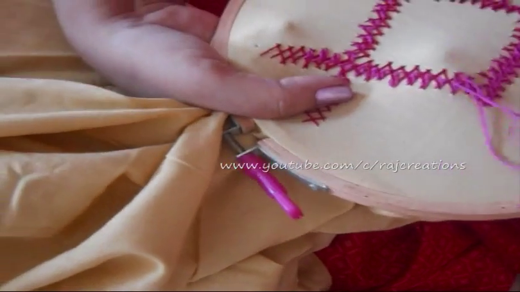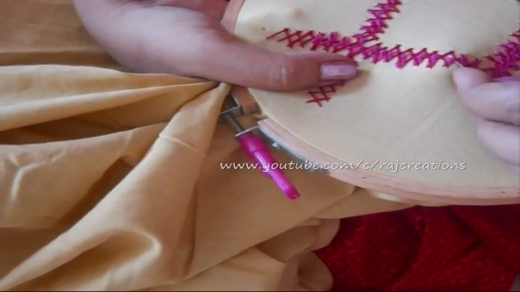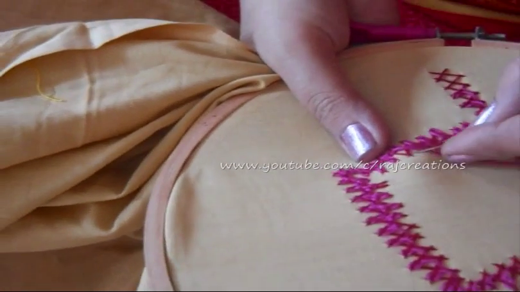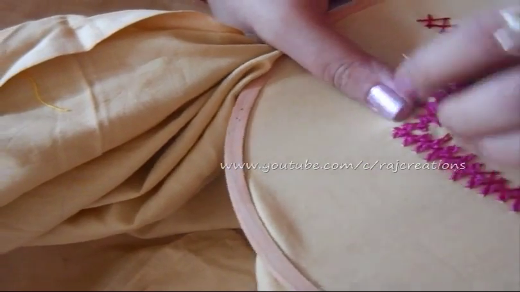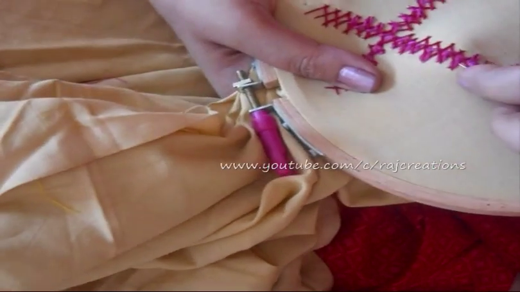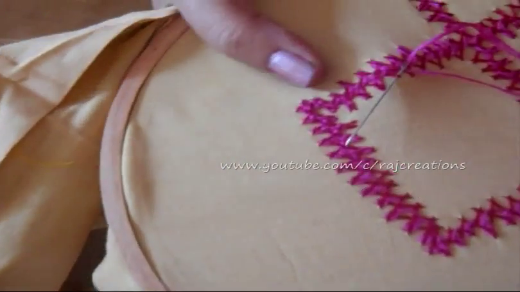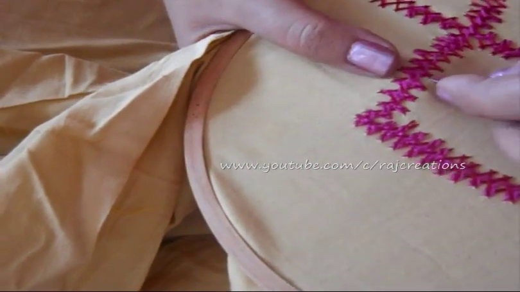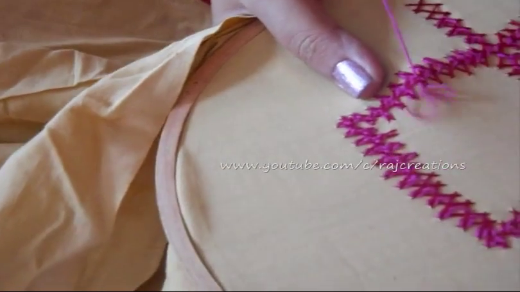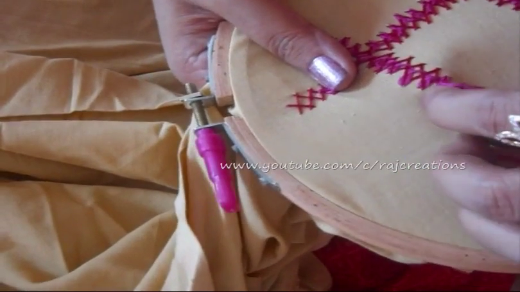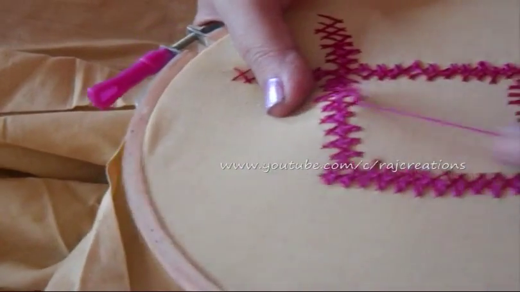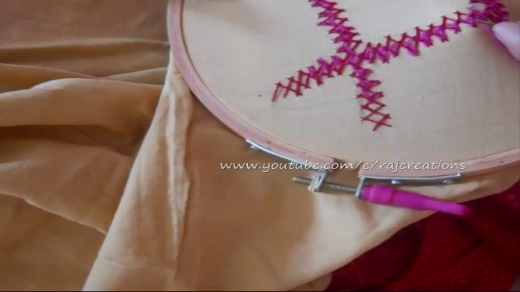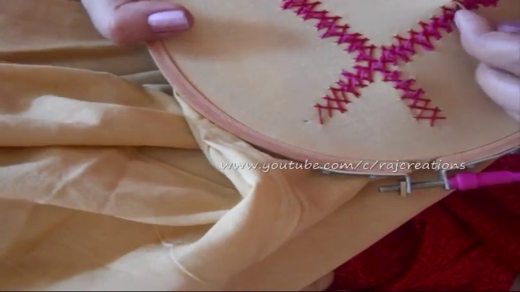In the same manner, you have to do this till the intersection point. I like this filling part, the final part, very much, so that the outcome of your embroidery project is visible. Now moving towards the point which I want to try to show you.